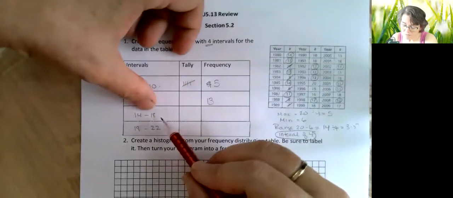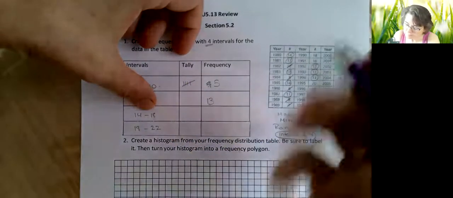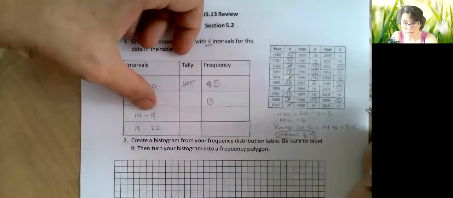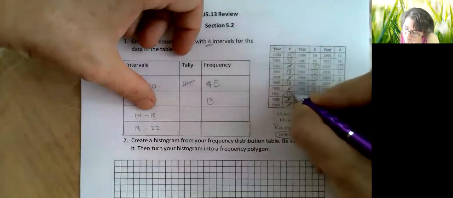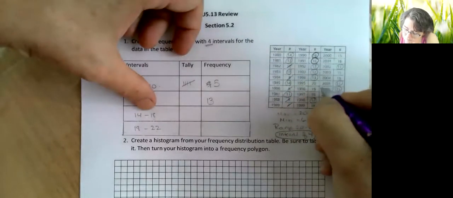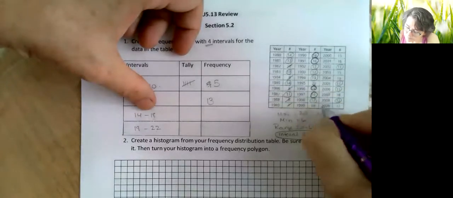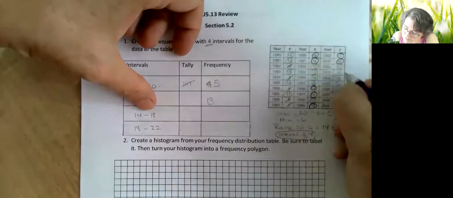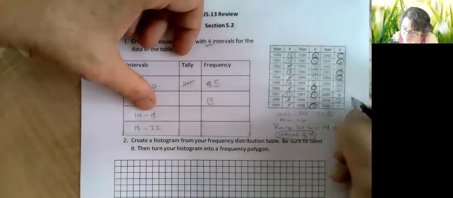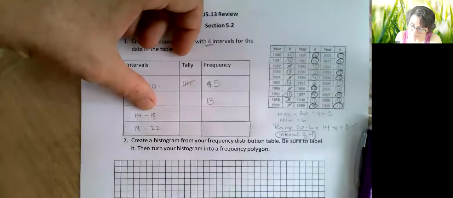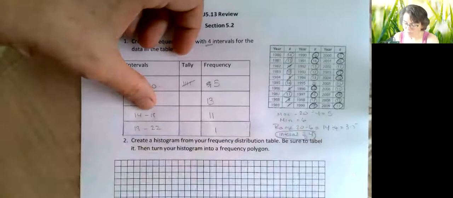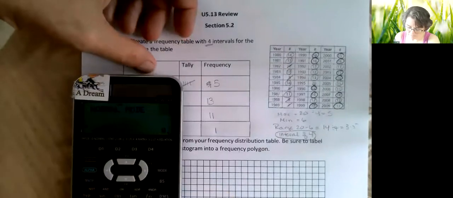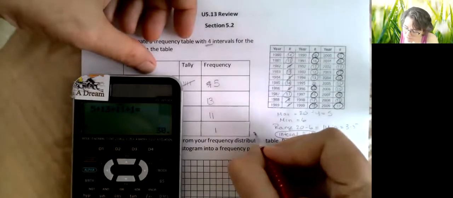Now I want to go 14 to 18. I'm also changing my pen color, so if I want to go back and check, I can make sure that everything is in the right spot. So this first whole column is gone. 1, 2, 3, 4, 5, 6, 8, 9, 10, 11. So there was 11 there. And for 18 to 22, there was 1. Now, before we go any further, let's see. 5 plus 13 plus 11 plus 1. That gives us a grand total of 30.